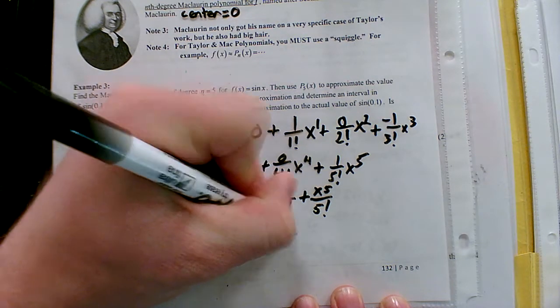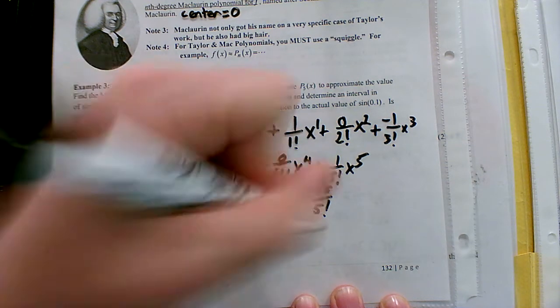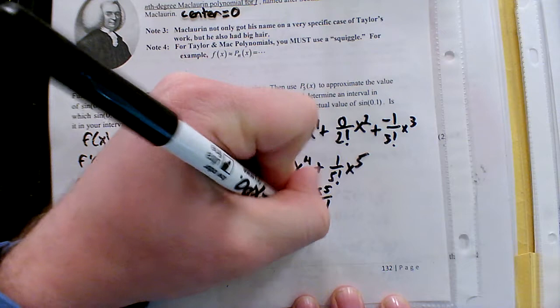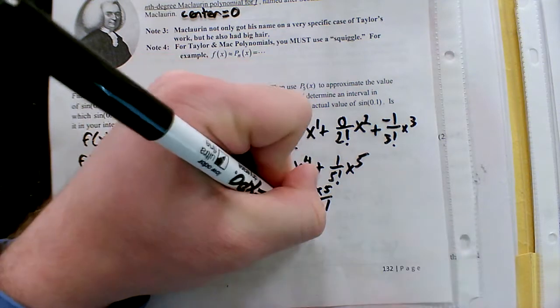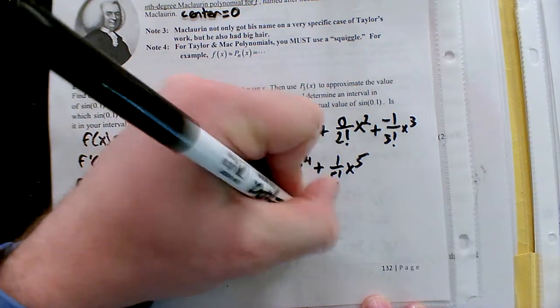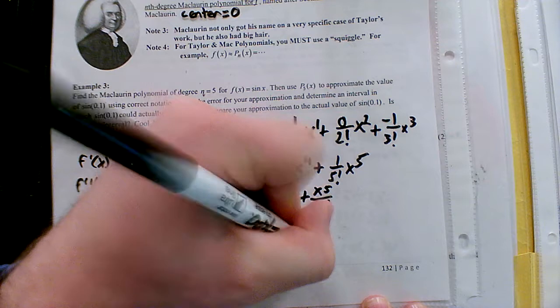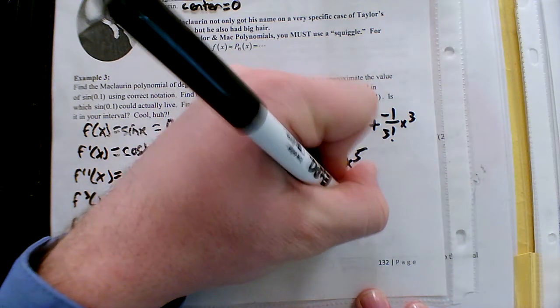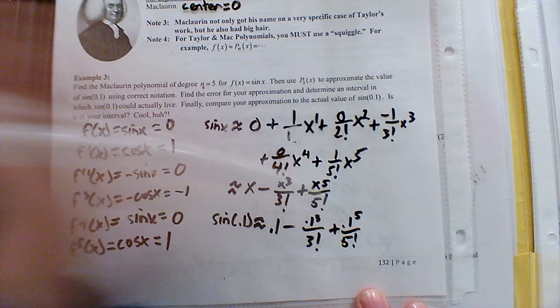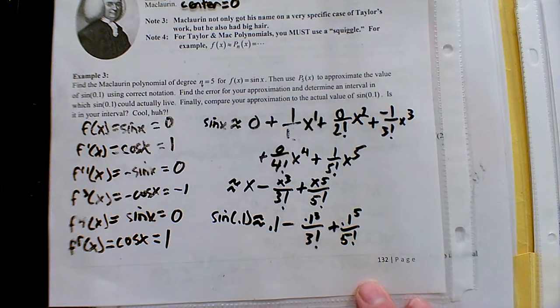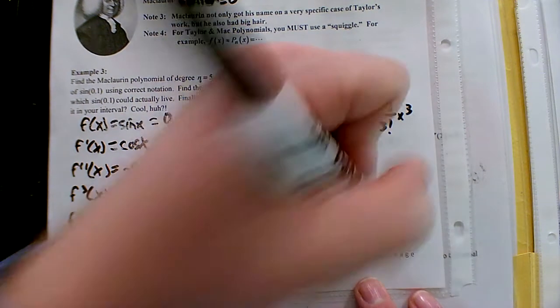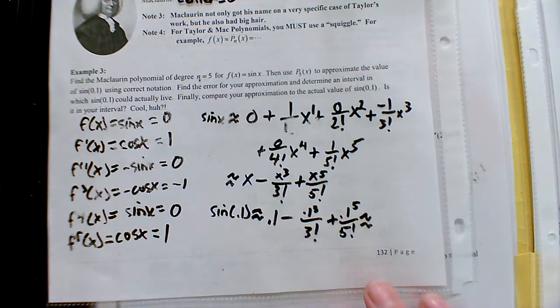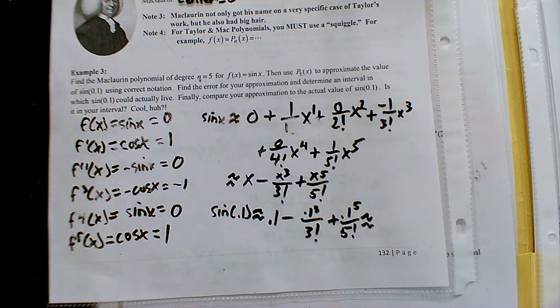So 0.1, 0.1 cubed, not 0.3 cubed, 0.1 cubed, over 3 factorial, plus 0.1 to the 5th over 5 factorial. Go ahead, plug that into your calculator and get the approximation.